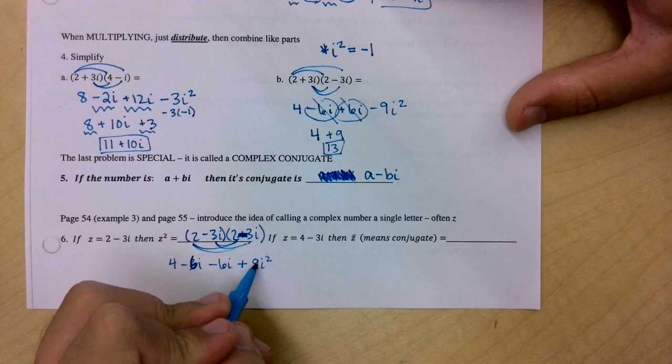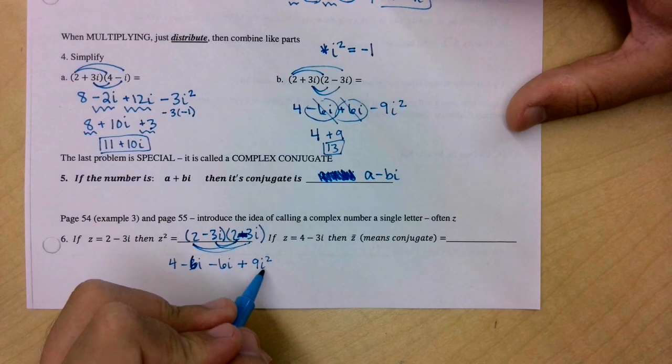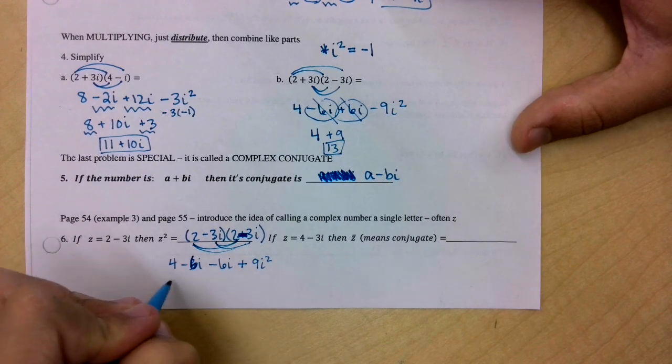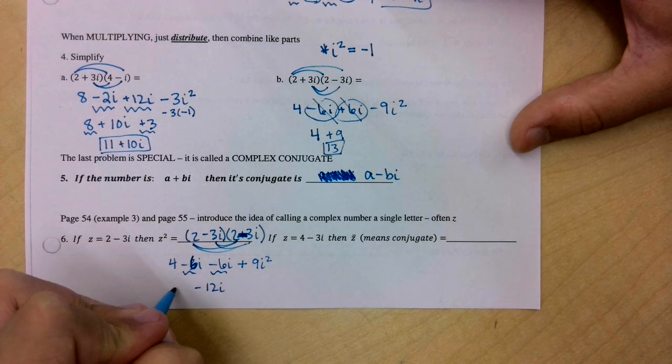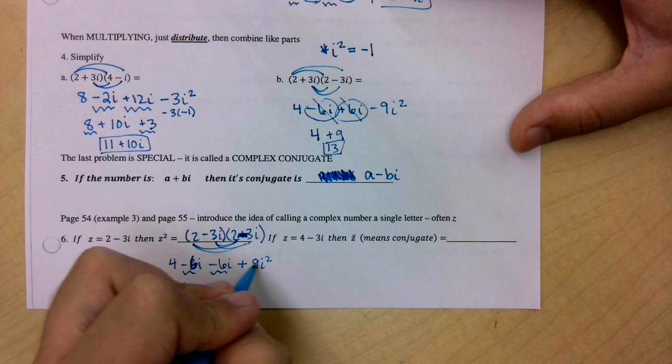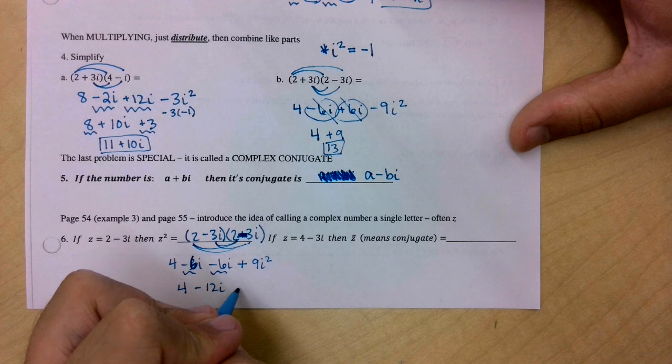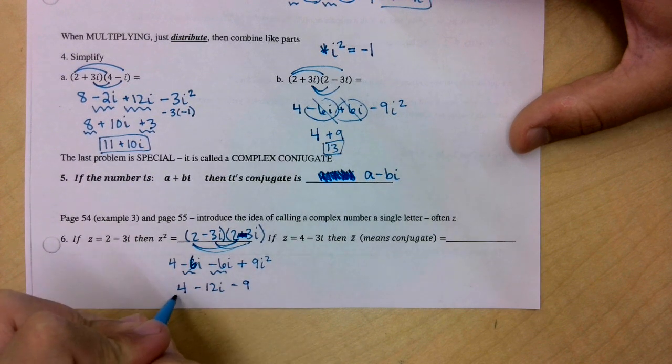Negative 3 times negative 3, 9, i times i squared. So then these are going to combine to be a negative 12i. Drop the 4. Positive 9i squared, so a positive 9 times a negative 1 becomes a minus 9. New set of like terms, negative 5 minus 12i for the answer.